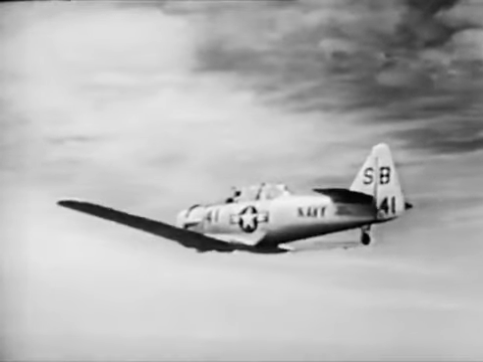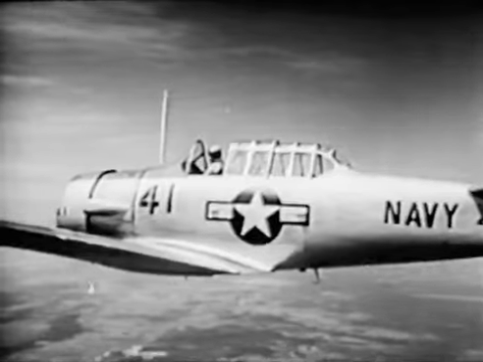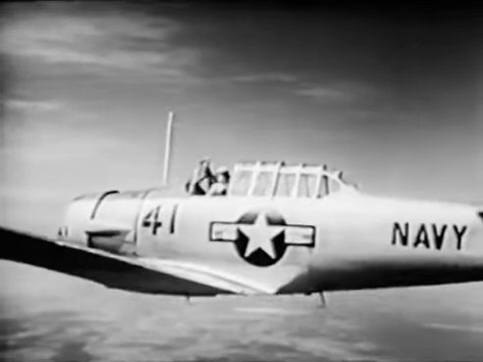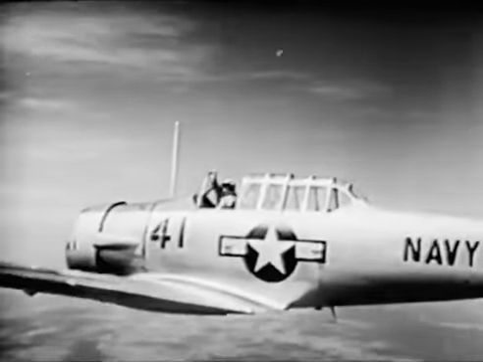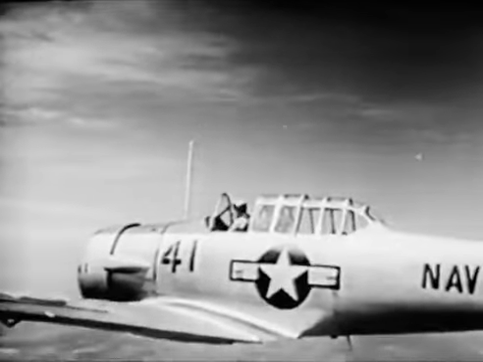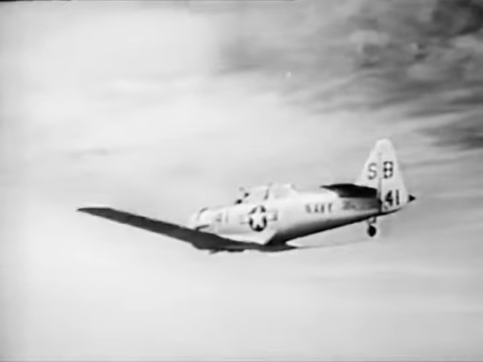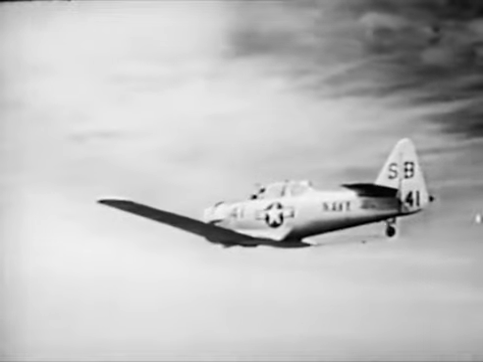Now let's see how to form an echelon. This is the signal from the section leader to change from V to right echelon. This is the signal of execution. After the signal to form a right echelon has been given, and on the signal of execution, the left wingman drops down with slightly reduced power until he is 20 feet below the opposite wingman. He then moves back until he is 10 feet behind his tail.